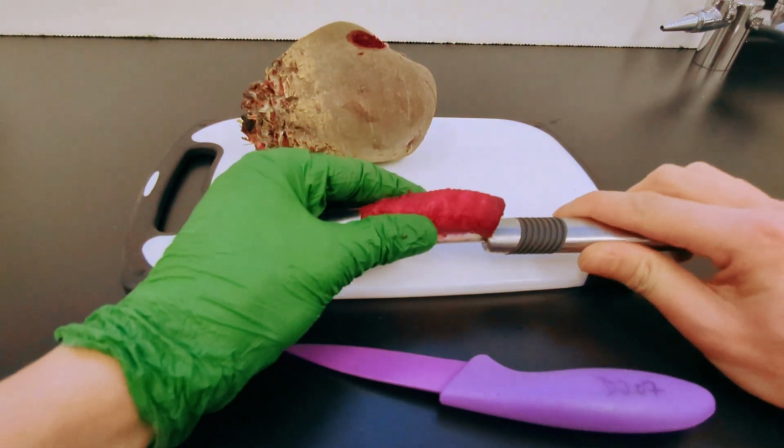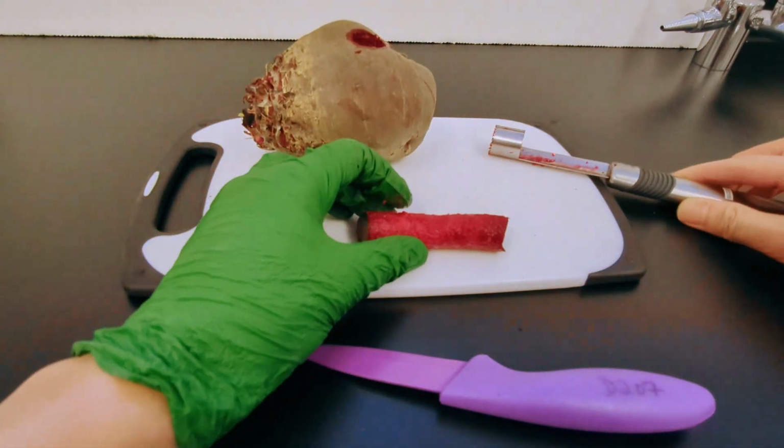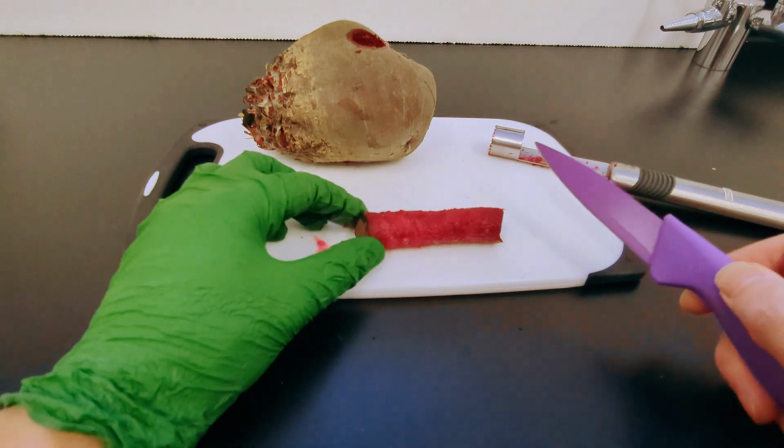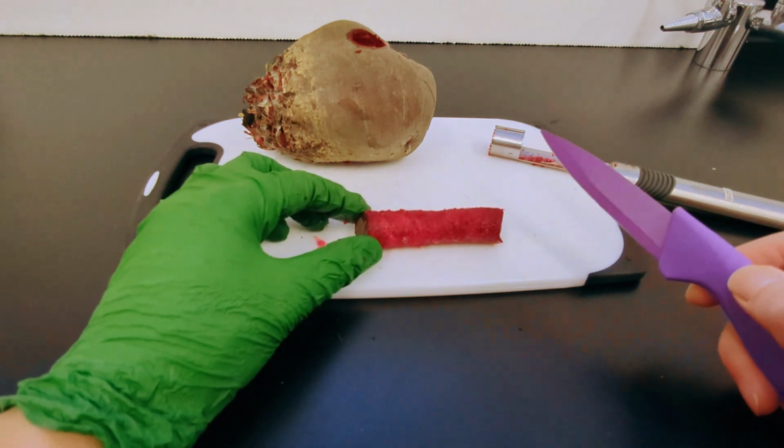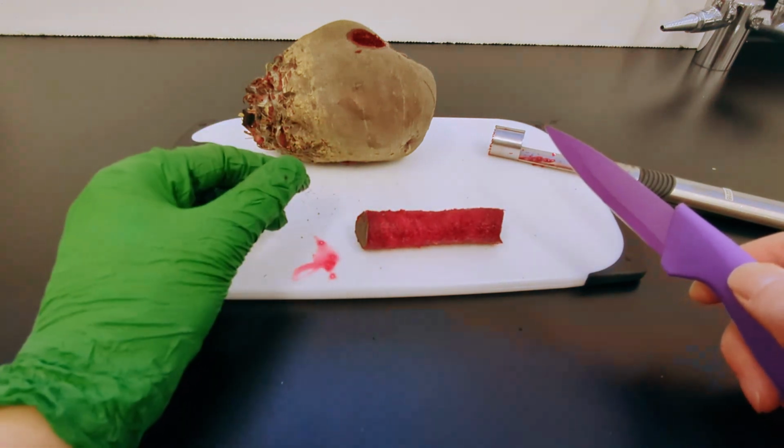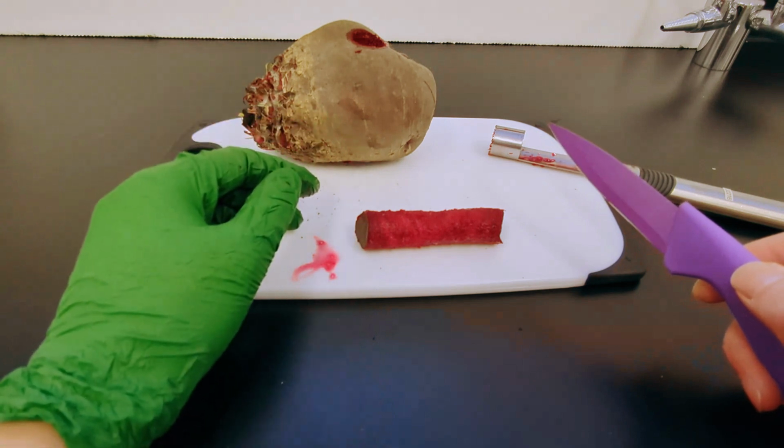We will remove the cylindrical column from the core, and we will use our knife to cut it into circular discs. The discs should be uniform in width, about 1 centimeter in thickness.